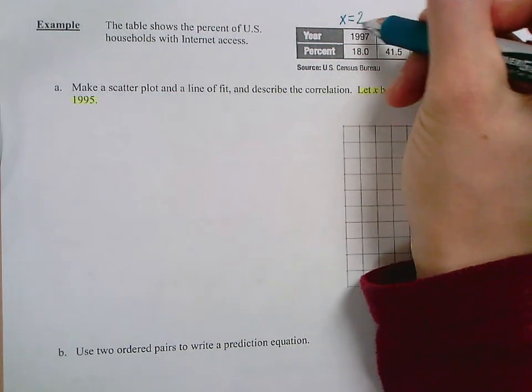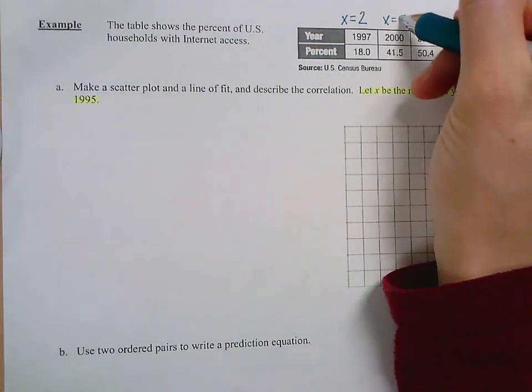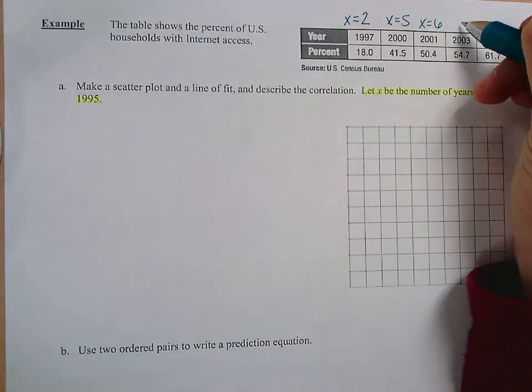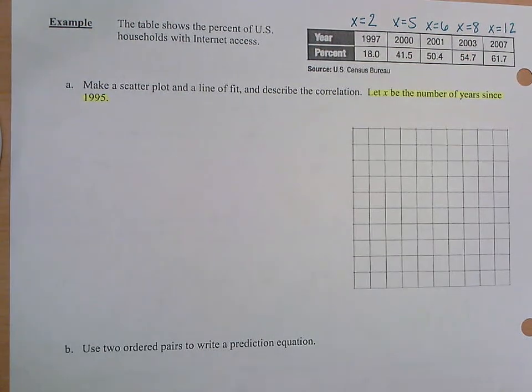2. It's been 2 years. In 2000, X will be 5. It's been 5 years. In 2001, X will be 6. 2003, X would be 8. And then 2007, X would be 12.